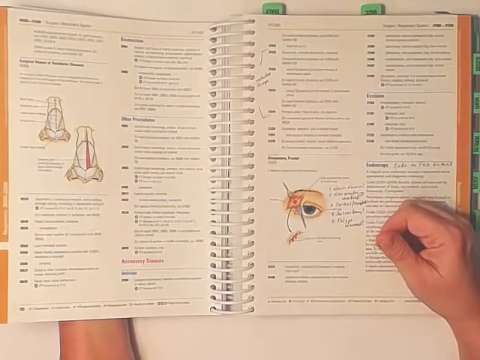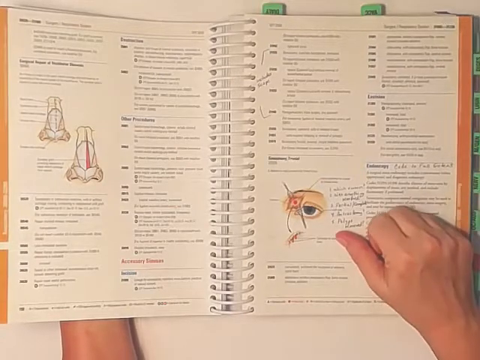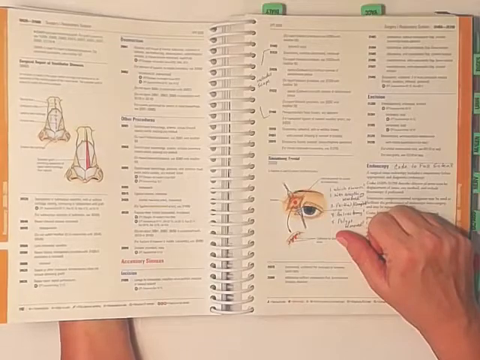codes that maybe are problematic. I try to hit those. I try to hit codes that maybe have a weird combination or something like that.